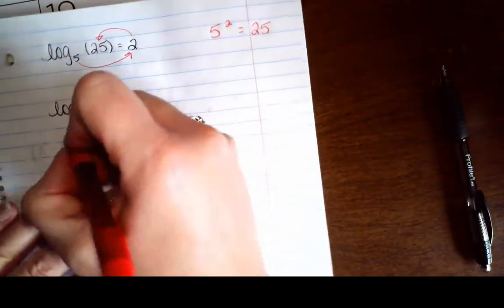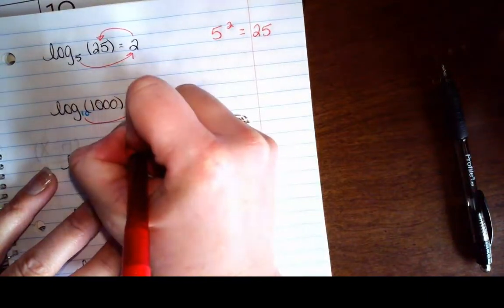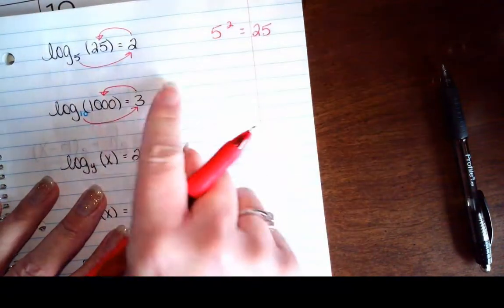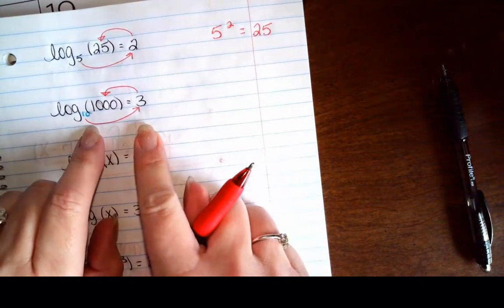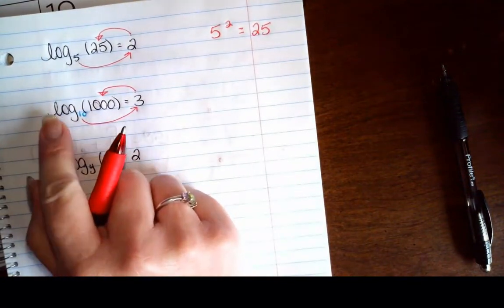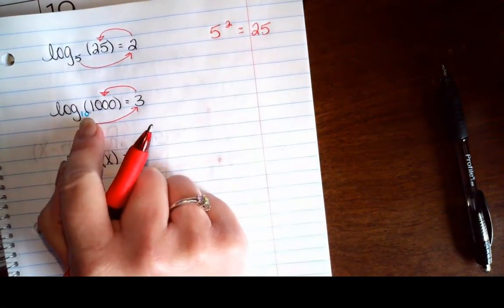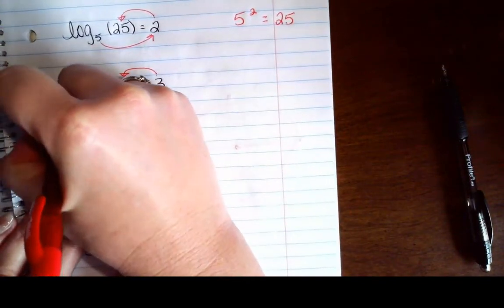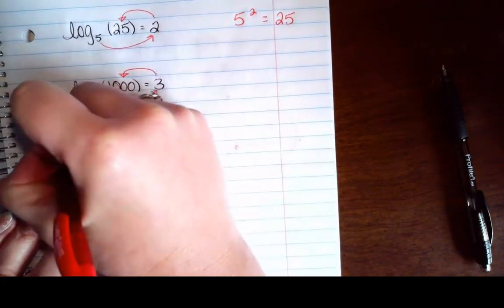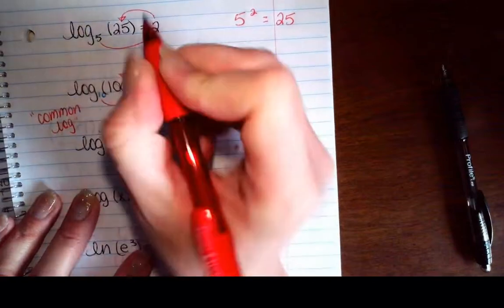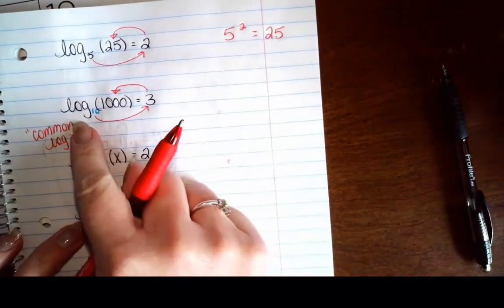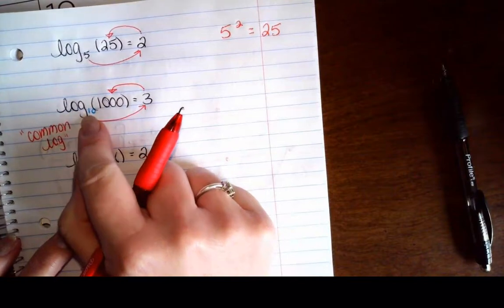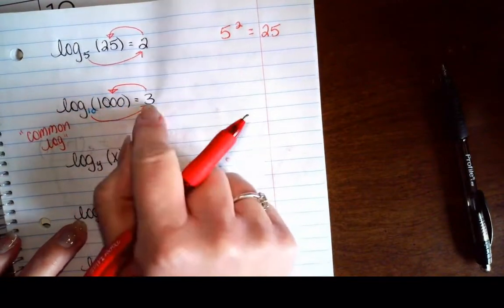So again, I'm going to do a backward circle. My base raised to this power will equal that number. Okay, so I am taking the inverse of a logarithm. So the way I read this is the log base 10, or in this case, I would say the common log. So a base 10 logarithm is called a common log. So I could say the common log of 1,000 is 3. Or I could say the log base 10 of 1,000 is 3.